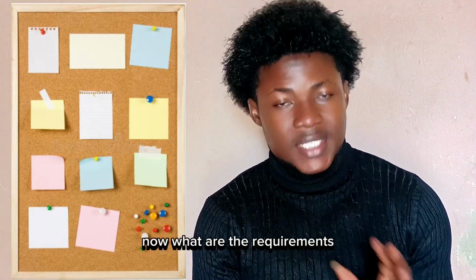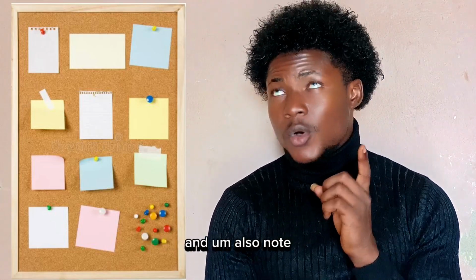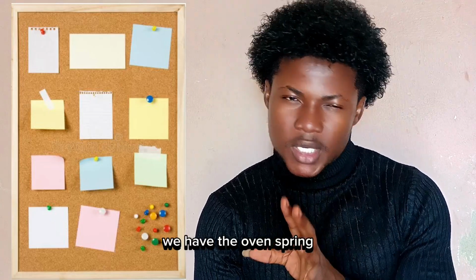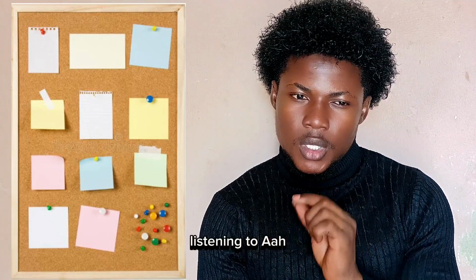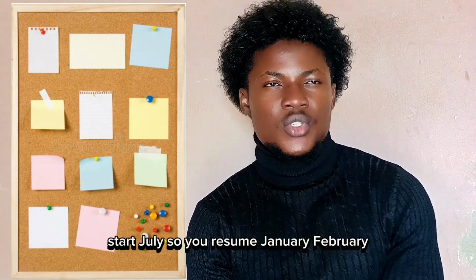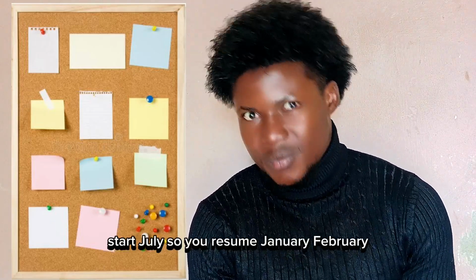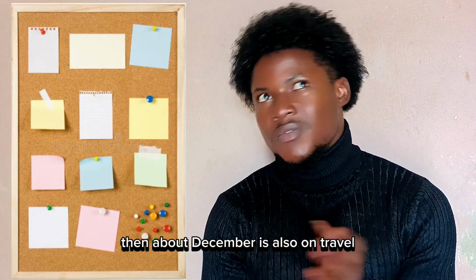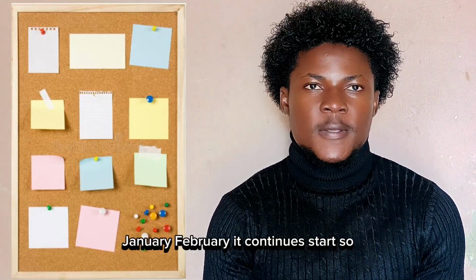Now, what are the requirements? Also note, they have a spring section too, but the main admission starts in July. So you resume in January, February thereabout, or December is supposed to be for travel. January, February it continues and you start. That's how it is. They have winter and summer.